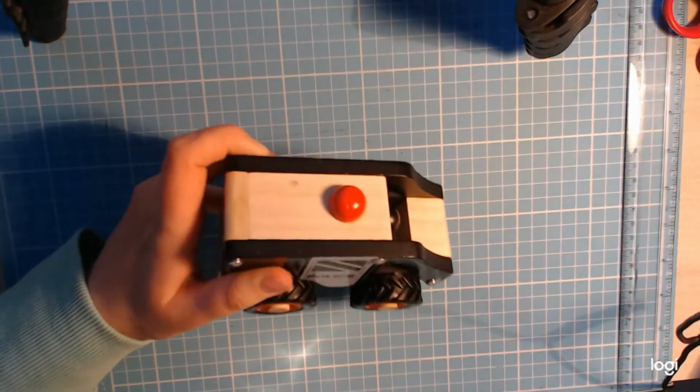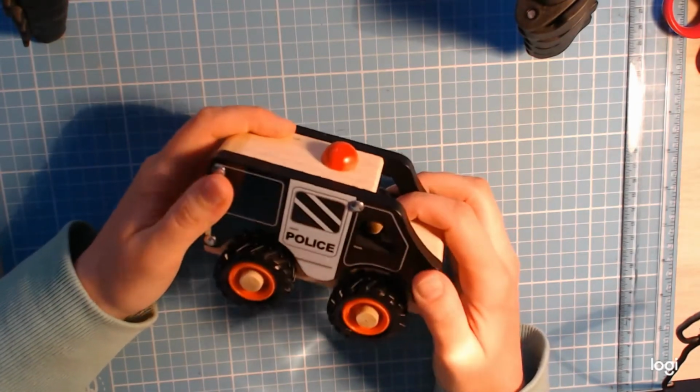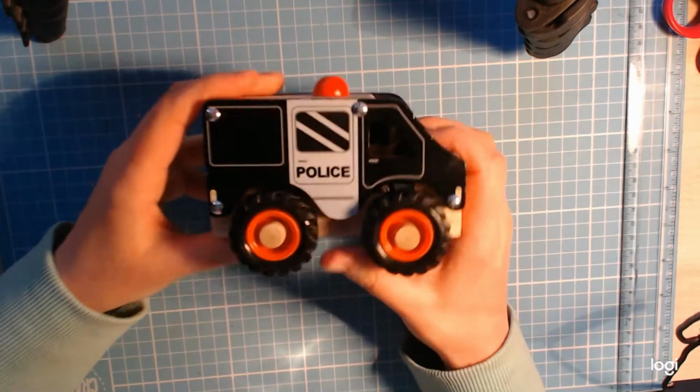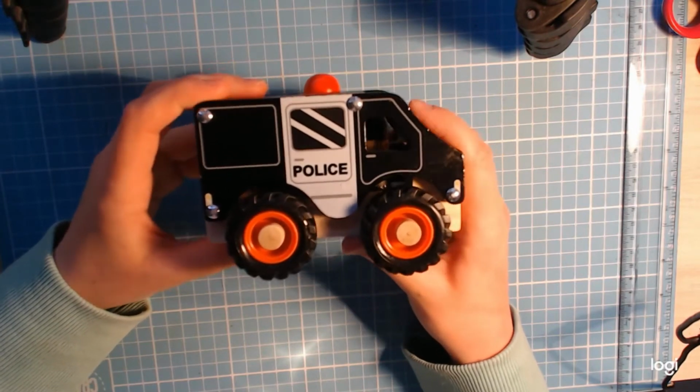Hi everyone. So we're going to look at plans and elevations here. I've got props, which is always exciting, I know. It's a little toy police car I pinched out of my son's toy box.